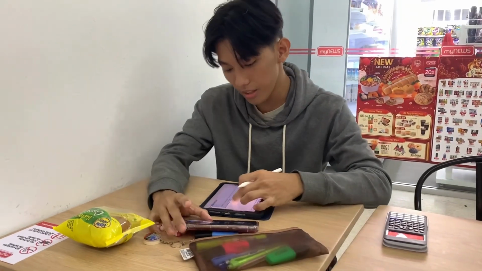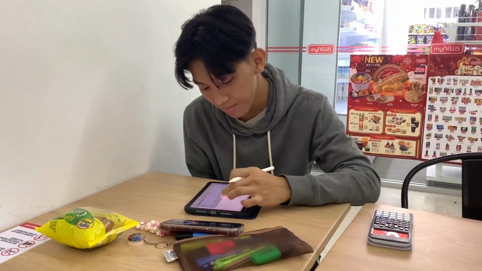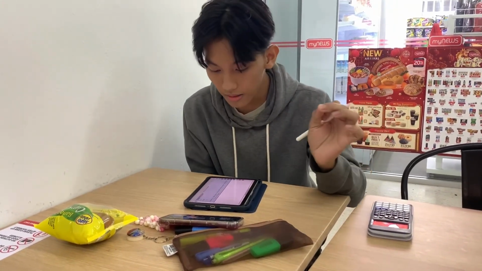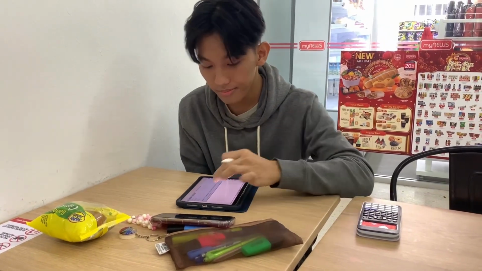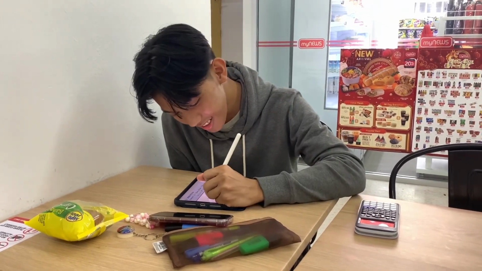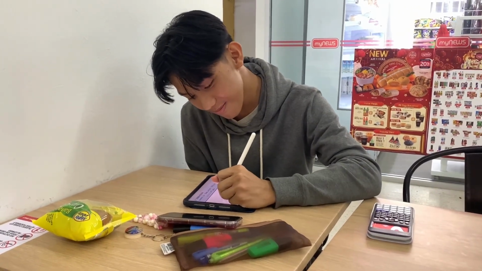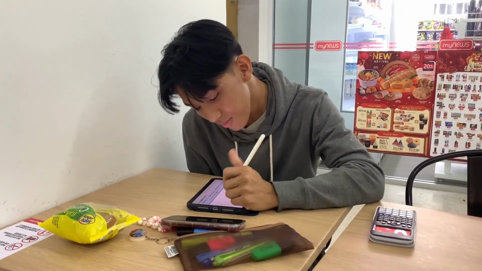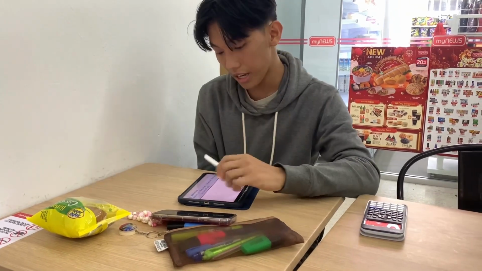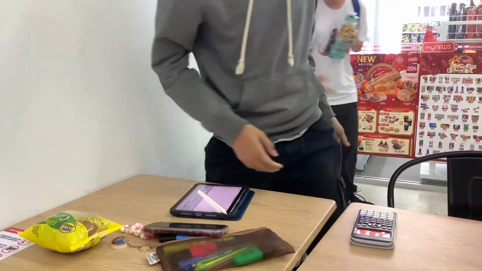Oh, that's so easy to memorize the equation. Now let me rewrite it again. Divergence of D equals rho V. Now I'm done.